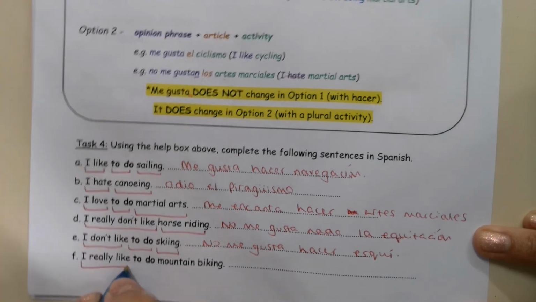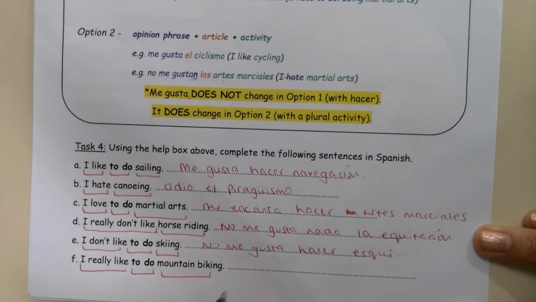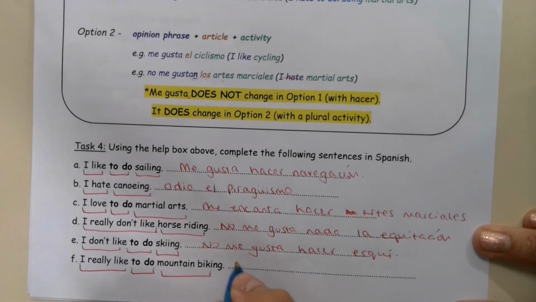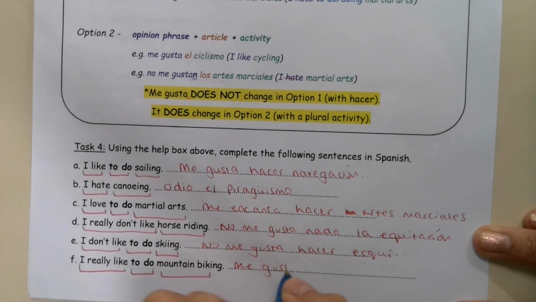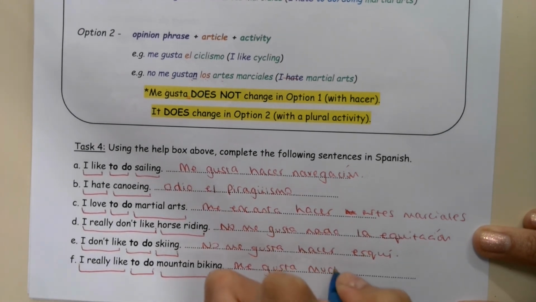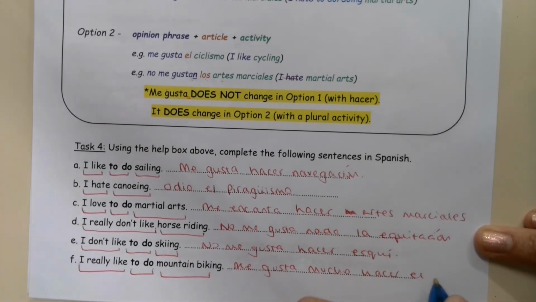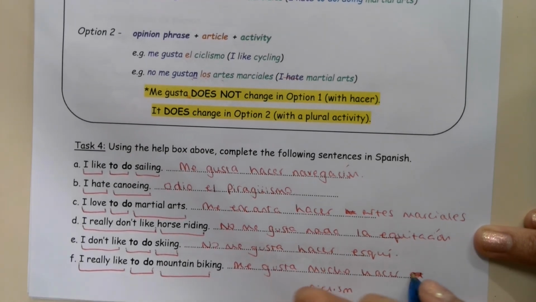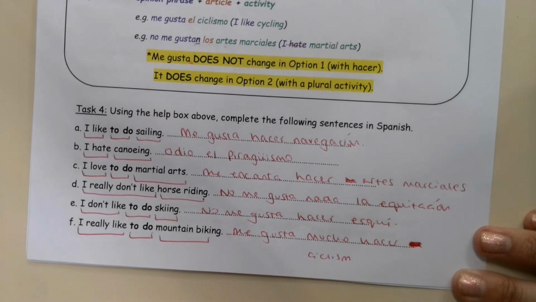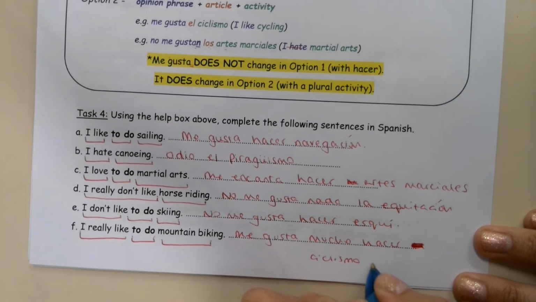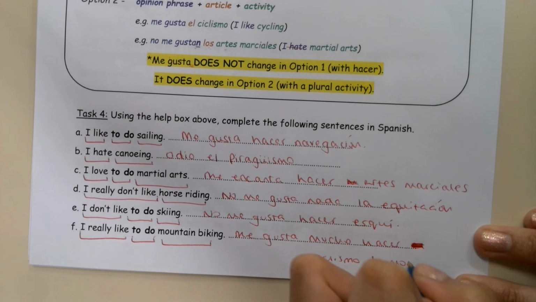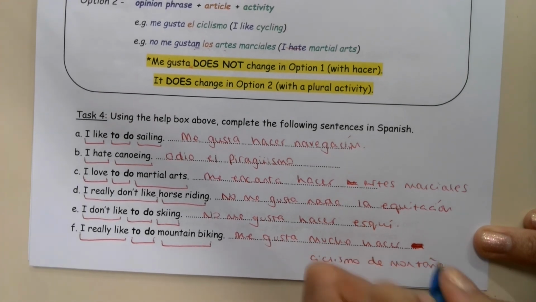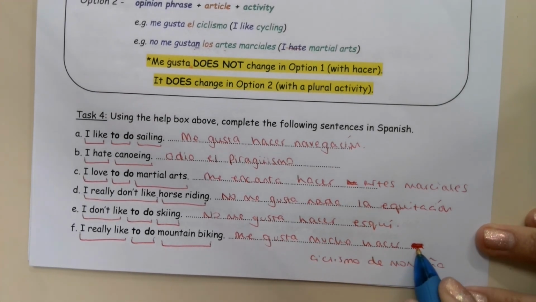And our last one, I really like to do mountain biking. Me gusta mucho to do, hacer, mountain biking. We say cycling of the mountain, el ciclismo. Oops, apologies, we don't need that el. To do, mountain biking, ciclismo de montaña. So I almost made an error here.